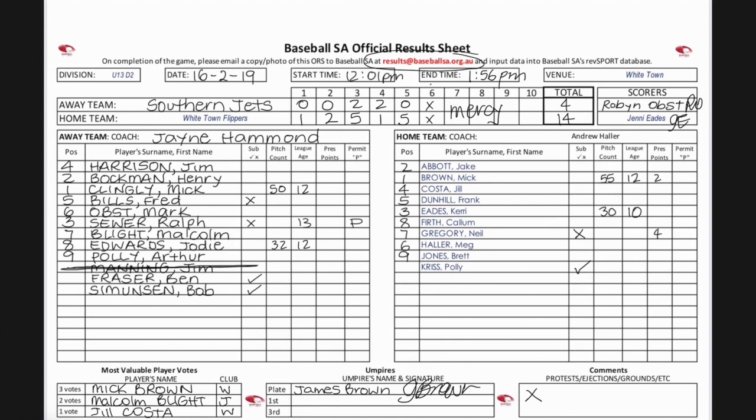So that's how you fill in a Baseball SA official result sheet. If you have any queries or questions, please forward them to results@baseballsa.org.au.